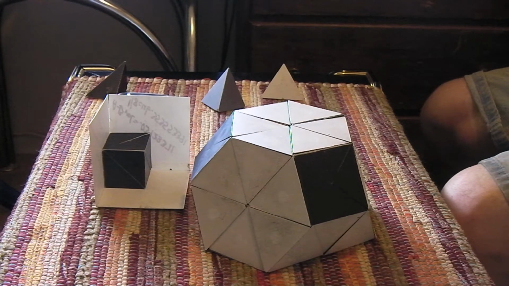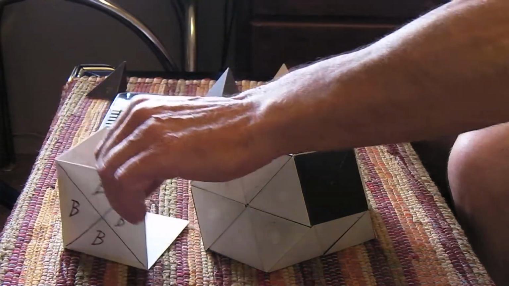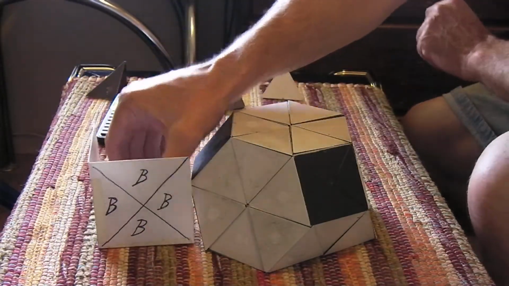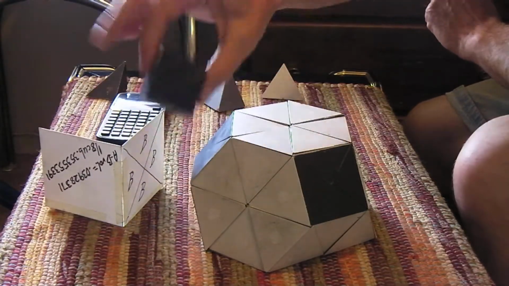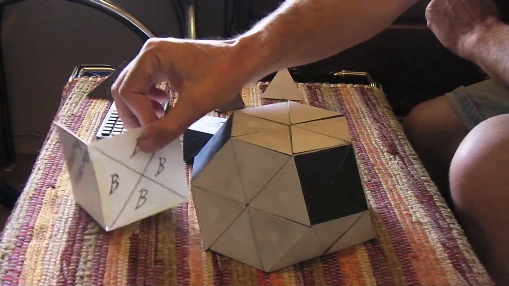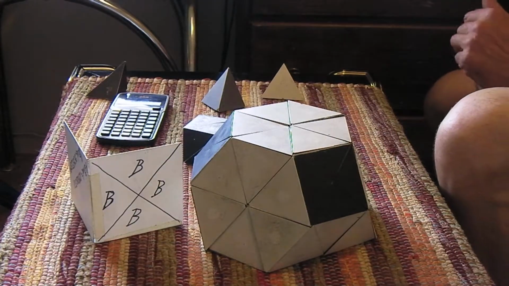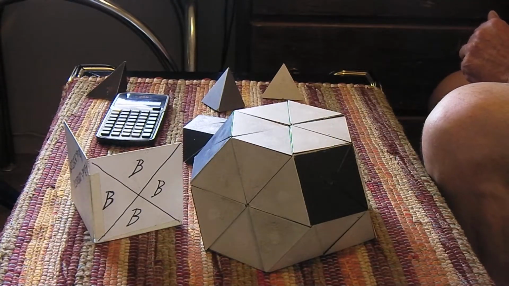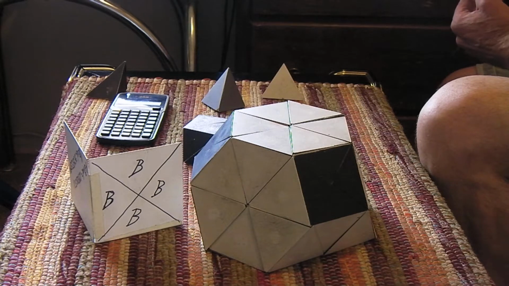In the Synergetics model, this equals 2,304 modules or 32 large cubes. 32 of these cubes. This cube. 32 of them, not 32 of these, 32 of these. So it has 2,304 modules. It is exactly 12 times the difference, not 1.5 as it should be.